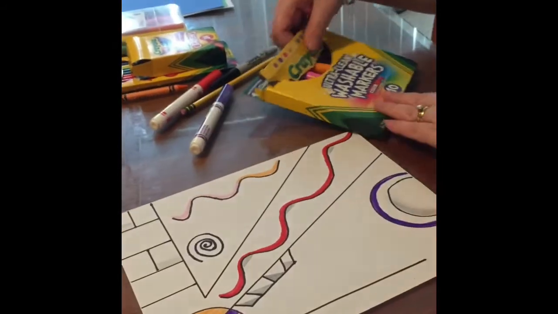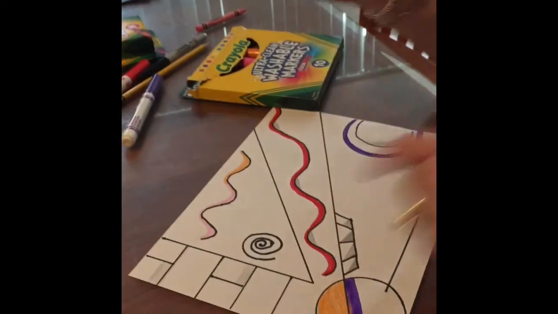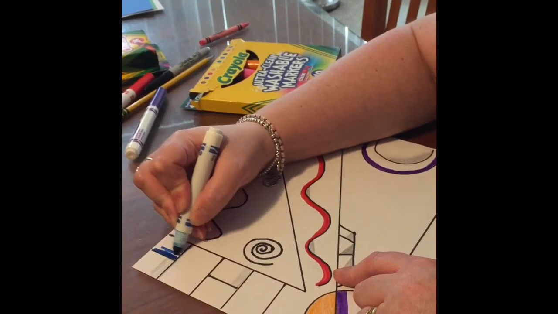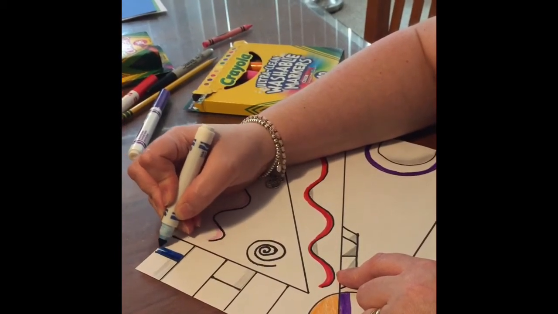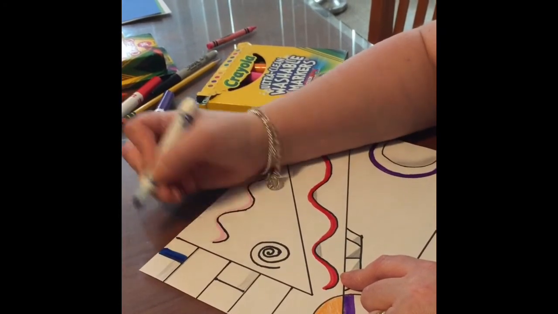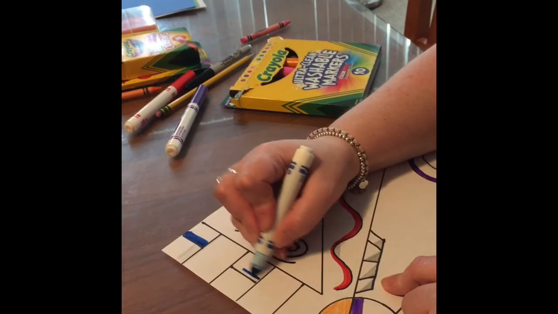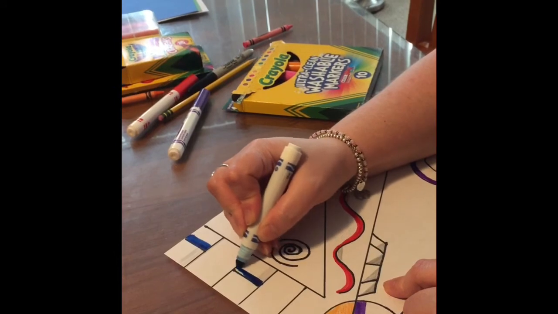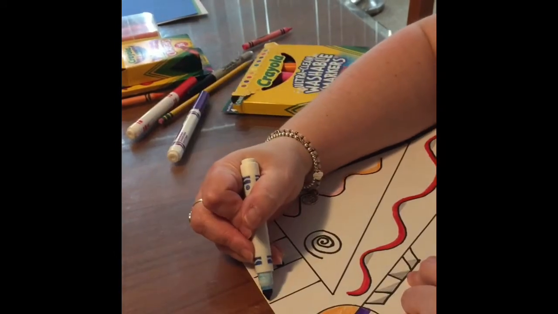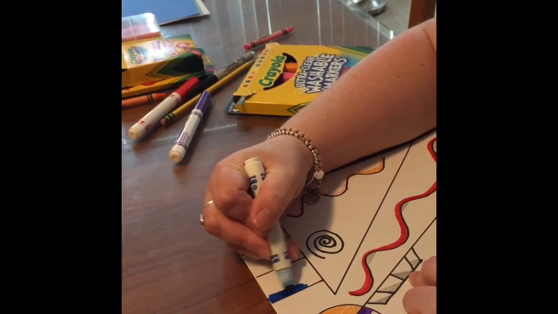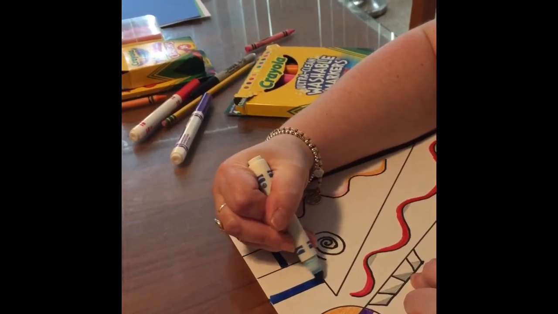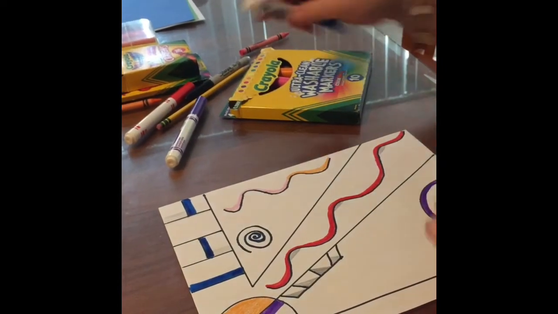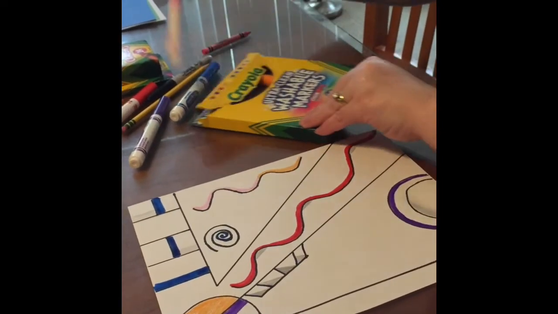Okay, I'm gonna add some blue over in my checkerboard over here. And I'm leaving some white space next to the places that I'm using the marker for. You could do that or not, but you can see why when I add the last step. Okay, so that's in the middle there. I'll just add a little bit of pink.